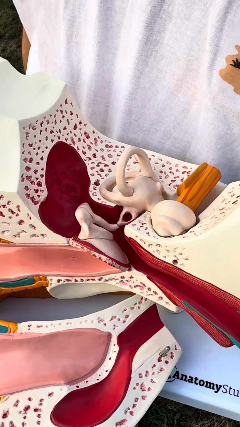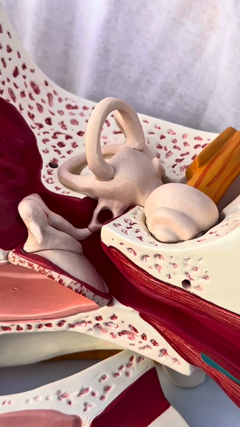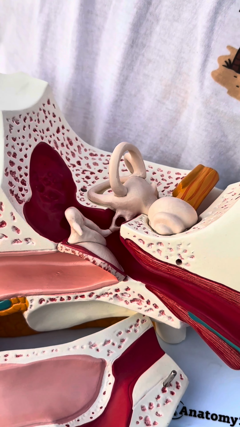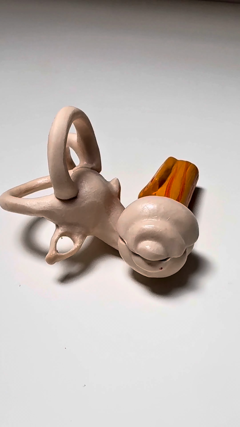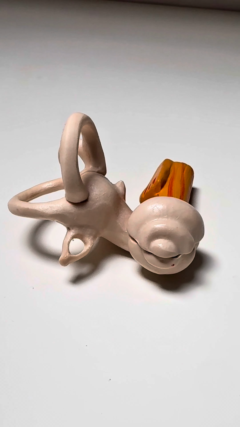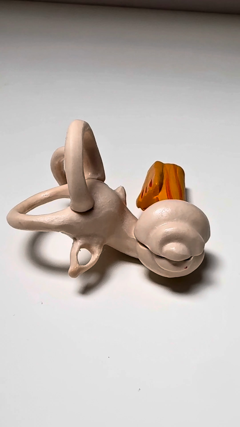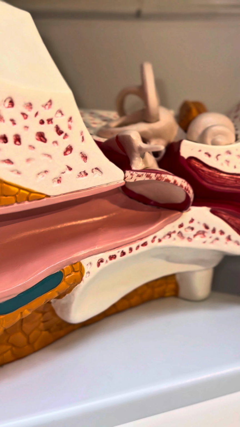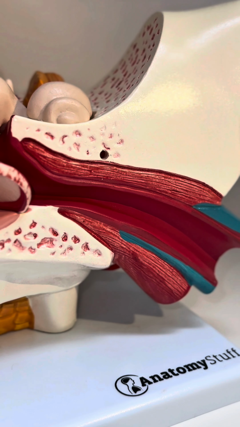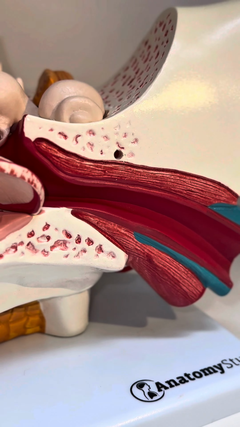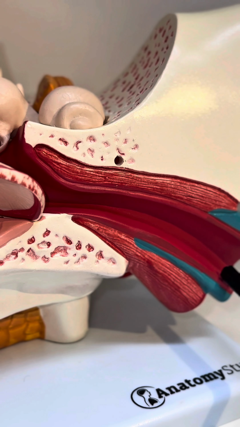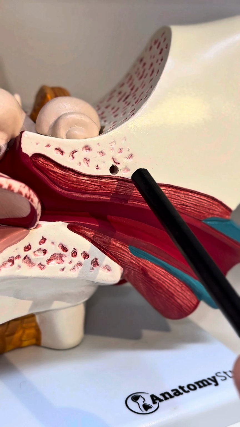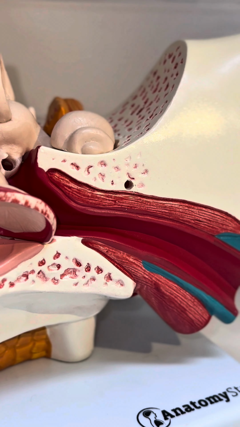Each canal is filled with endolymph that, when your head rotates, the fluid lags behind, which bends hair cells inside a structure called the ampulla. These cells convert the mechanical movement to electrical signals, which are sent via the vestibular nerve. Finally, we've got the eustachian tube, which connects the middle ear to the back of the throat to equalize pressure across the tympanic membrane. And also, we've got the tensor tympani muscle, which dampens excessive vibrations of the tympanic membrane as well.